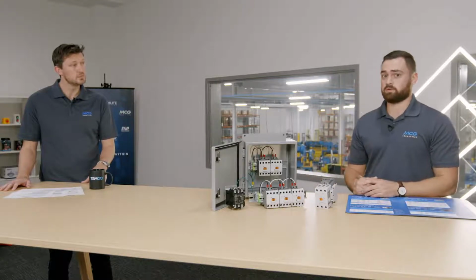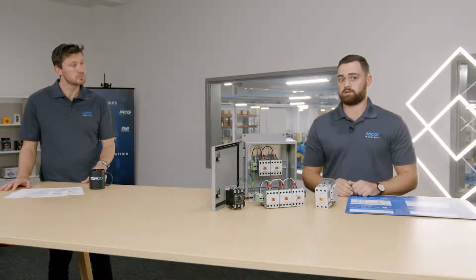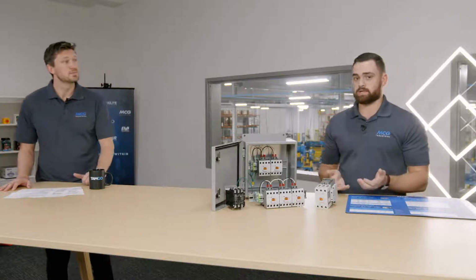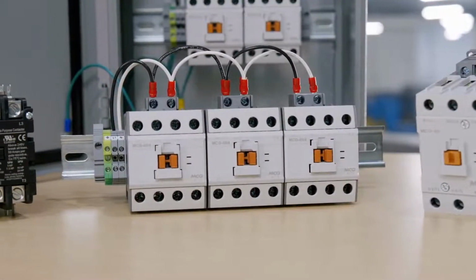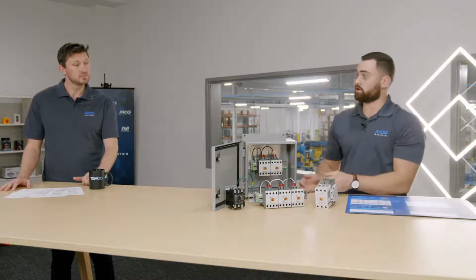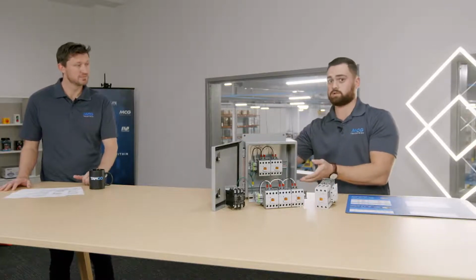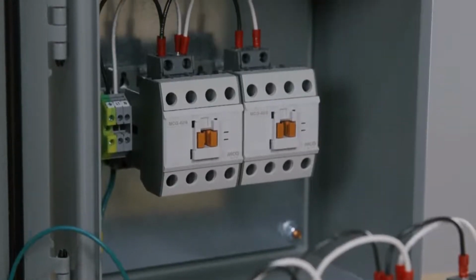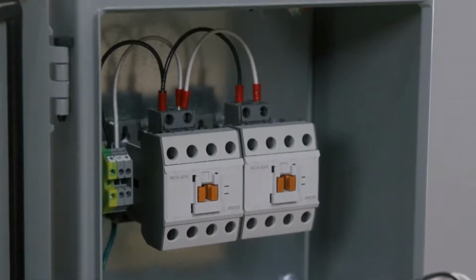In MCG, we offer both an open lighting contactor and also an enclosed lighting contactor. What's the difference between the two? So open is actually going to be what's right here in front of me, right? So these three contactors, this is actually an example of a 12-pole lighting contactor, or enclosed, which is literally here enclosed in this NEMA 4 rated steel enclosure. And it's really just up to your customer's preferences on which route you want to take.